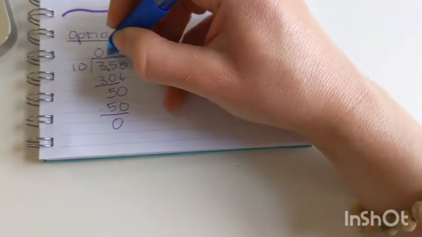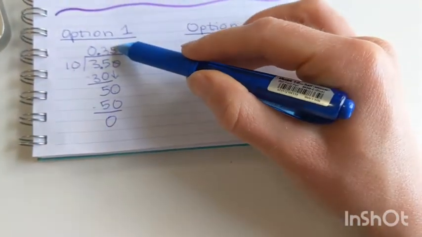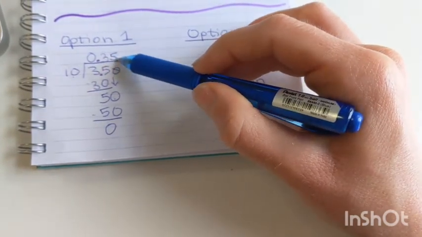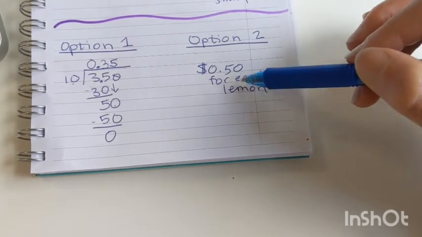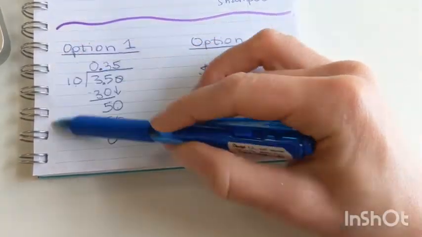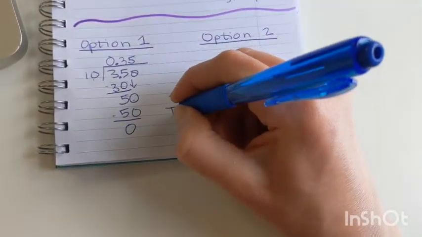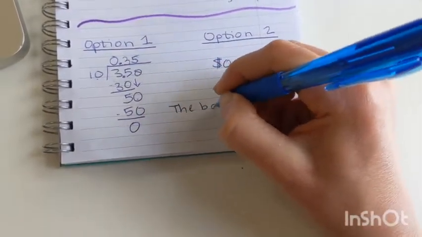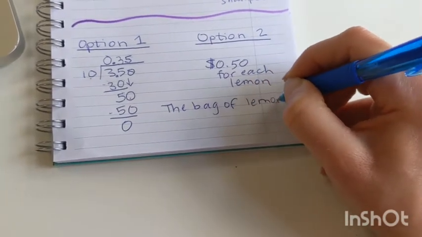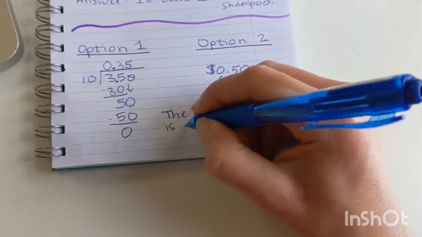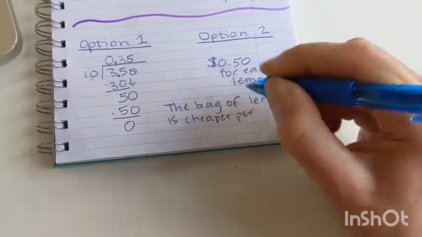0. So now I can line up my decimals, and I get that for option 1, the bag of lemons, each lemon is 35 cents. Option 2, if I buy each lemon on its own, it's 50 cents. So option 1, buying the bag of lemons, makes more sense. The bag of lemons is cheaper per lemon.